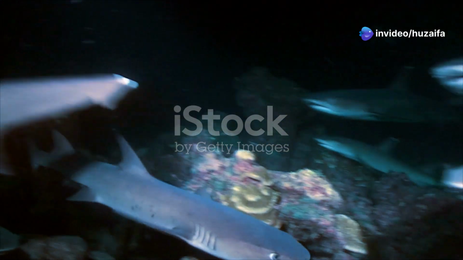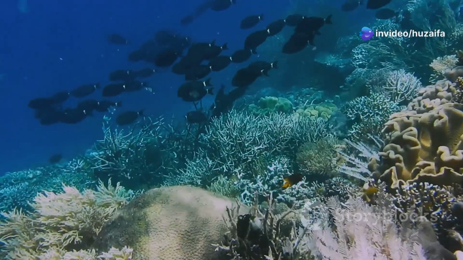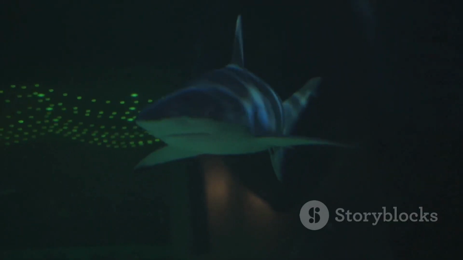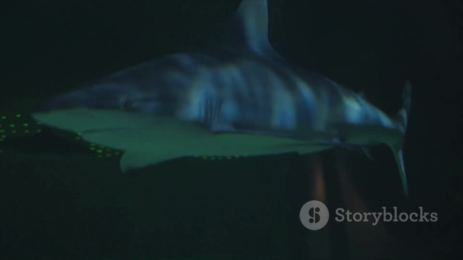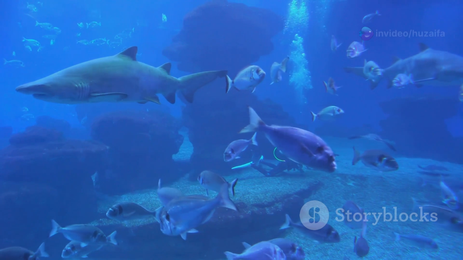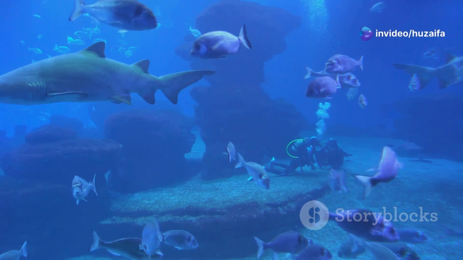Alright, so let's start with the basics. Python is known for its simplicity and readability, making it a great choice for beginners. It's an interpreted language, which means you can write and run your code without needing to compile it first. Python uses indentation to define code blocks, which helps keep your code clean and organized. Now let's move on to some essential concepts.